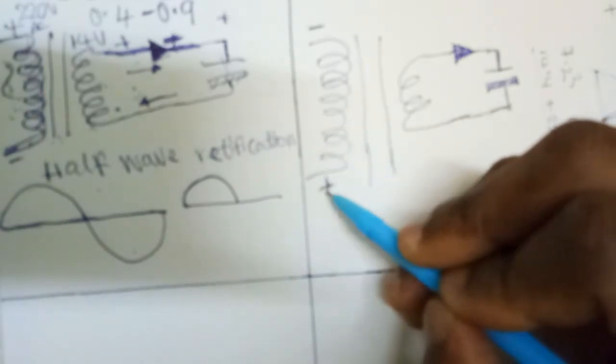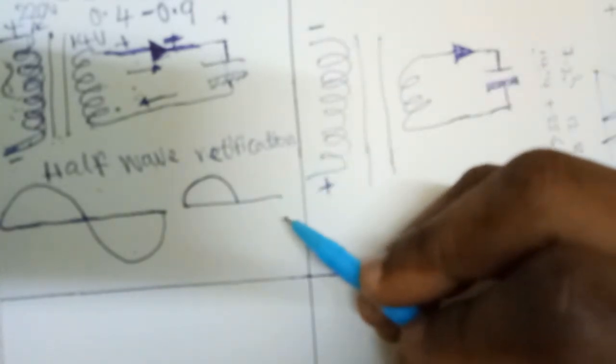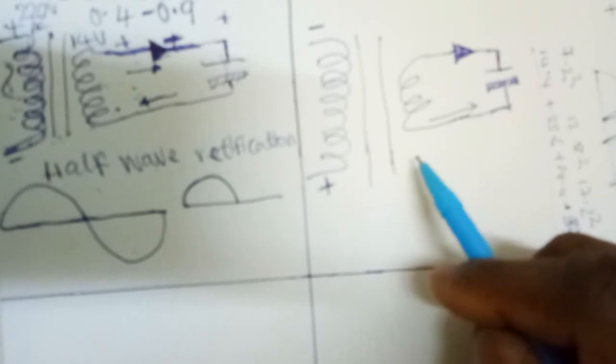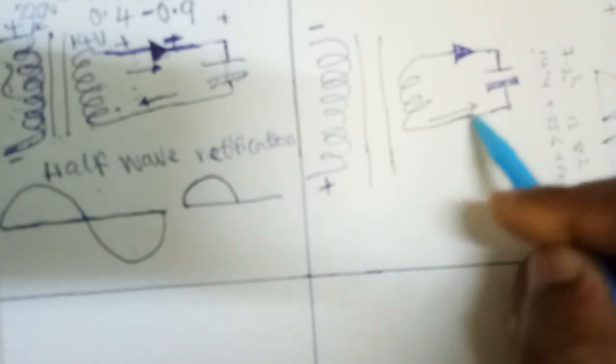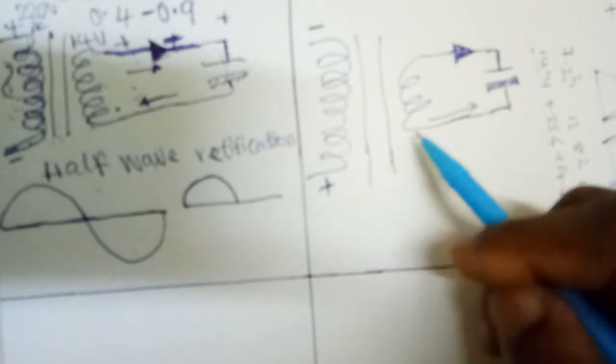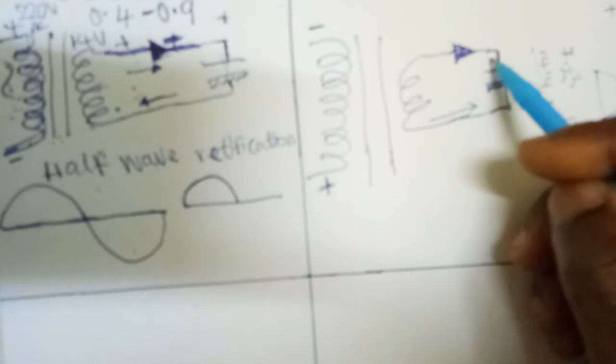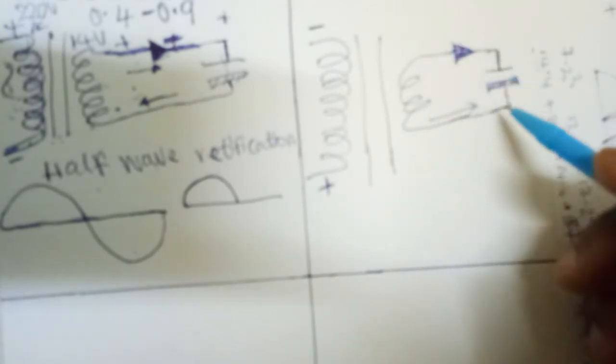Because after one cycle, the terminals will change. So as you can see, a positive voltage cannot flow through this side. A positive voltage cannot flow. This voltage cannot flow again. You get only one cycle.